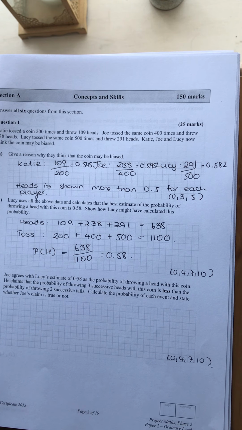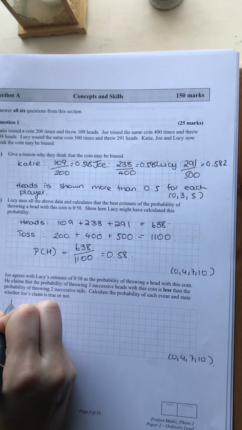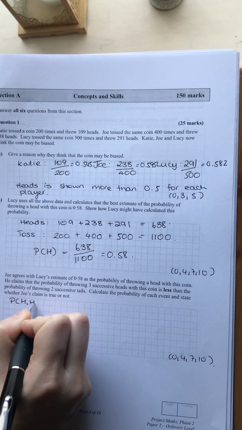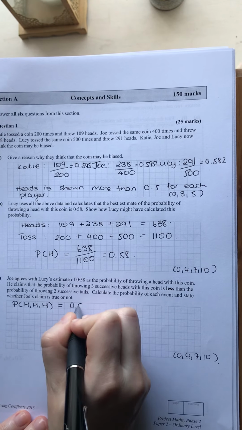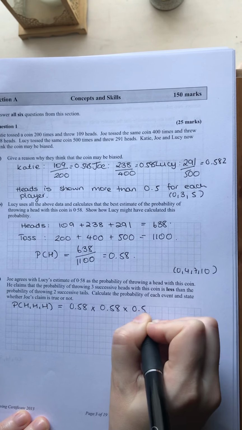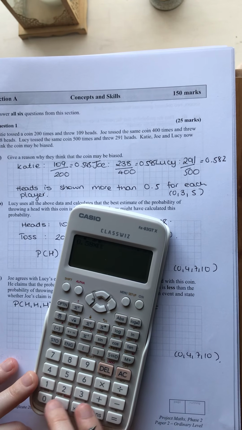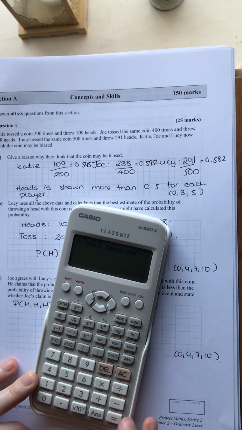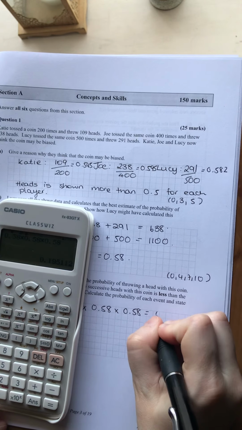Okay, so you have to find the probability of getting 3 heads. So probability of heads, heads, and heads. So probability of heads is 0.58 by 0.58 by 0.58. Okay, so when you multiply them together, you get 0.195.